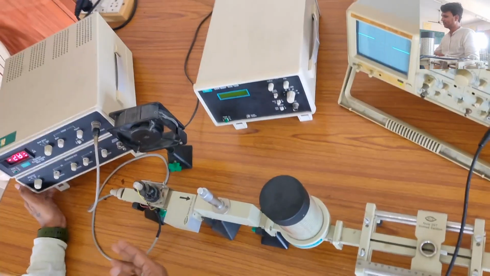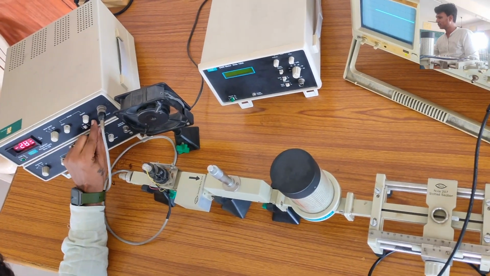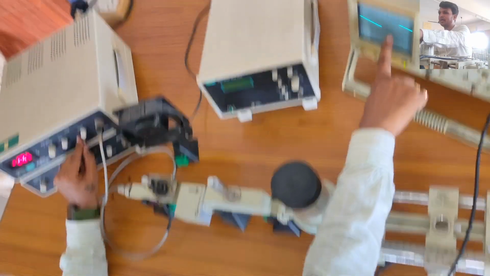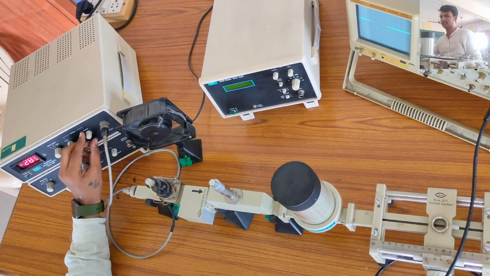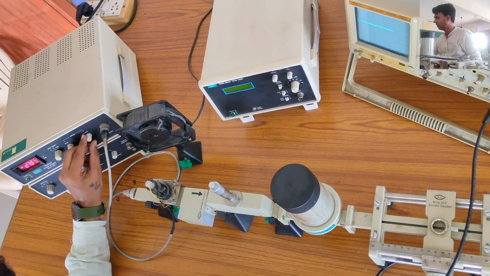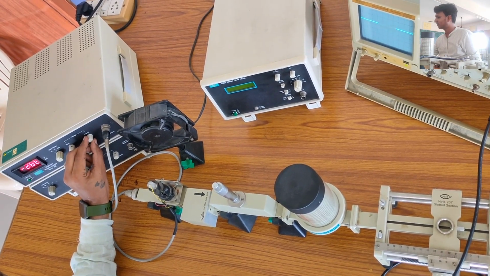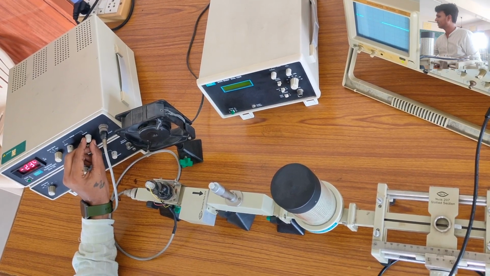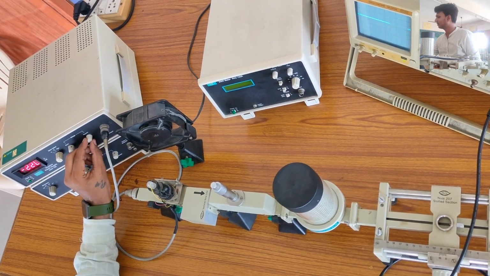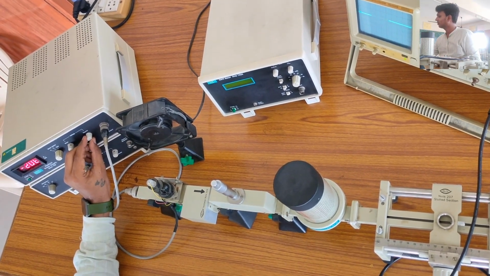Next, the normal procedure. We are going to reduce the repeller voltage from the maximum position to the minimum position, identifying the starting point and the ending point with the help of this oscilloscope. See here, I am slowly decrementing the repeller voltage with the help of the reflex Klystron power supply. Meanwhile, you have to observe the oscilloscope screen.